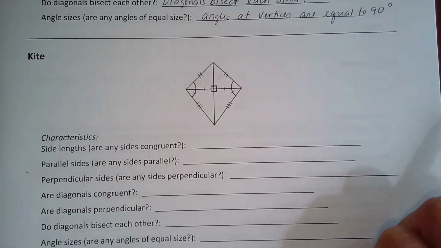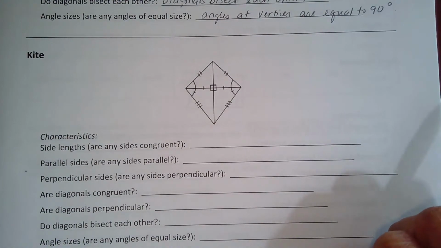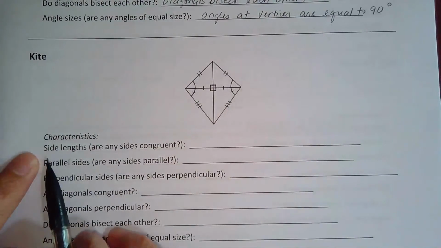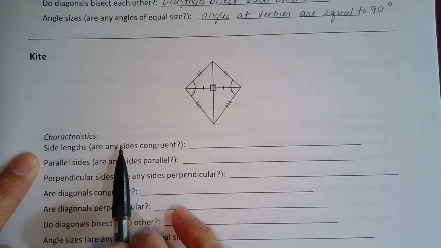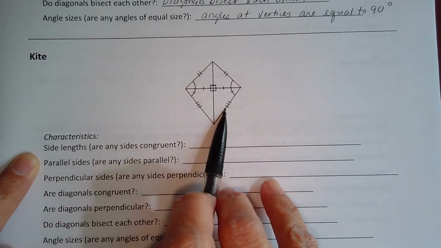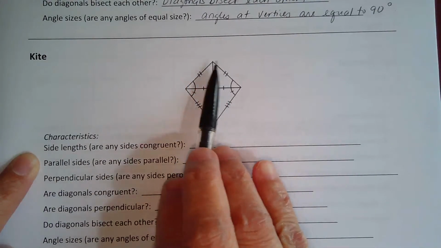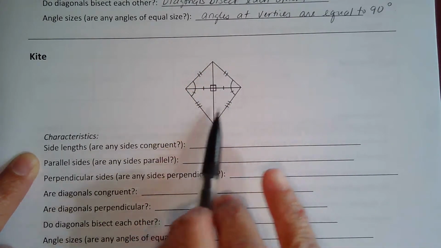So a kite is kind of different in a way. I said side lengths are congruent. Well, which side lengths are congruent? Not the opposite sides anymore, but two consecutive sides are congruent.